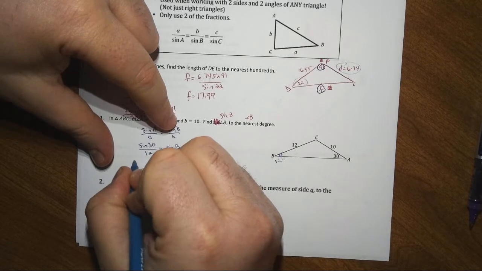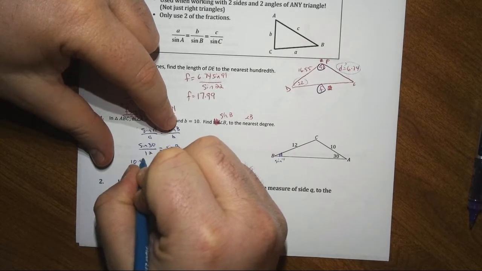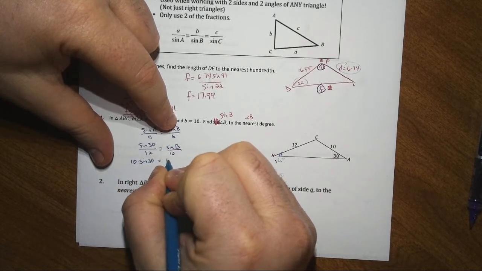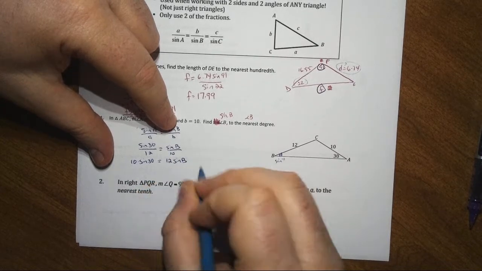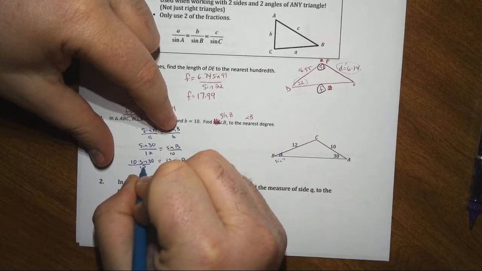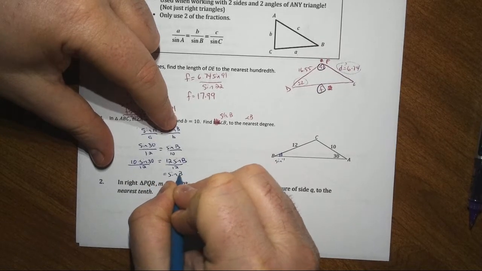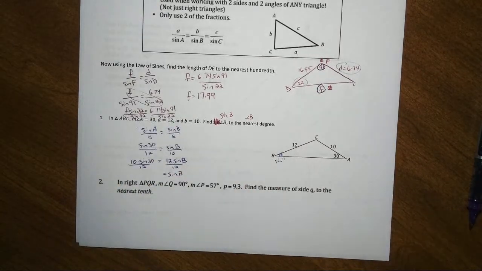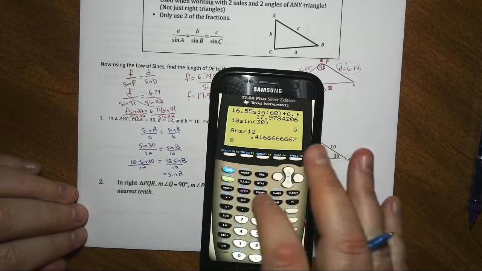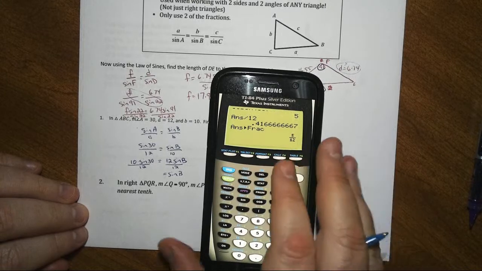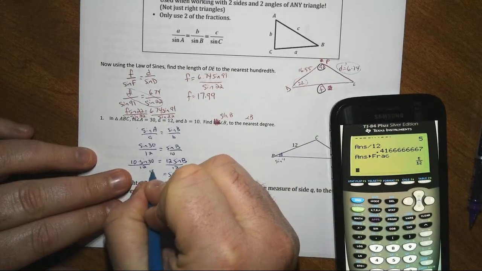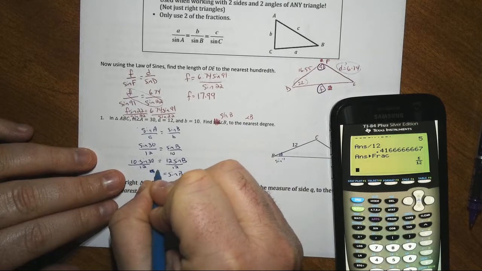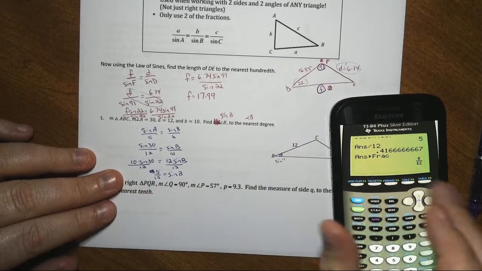So we cross multiply, we get 10 times the sine of 30, which equals 12 times the sine of b. And we divide by 12. This is equal to the sine of b. Whatever you get when you type this in the calculator ends up being the sine of b. That's it. So if you do 10 sine 30 and divide it by 12, we end up getting 5 over 12. So this actually just equals, not 15, don't do that, 5 over 12. That's what sine of b is.